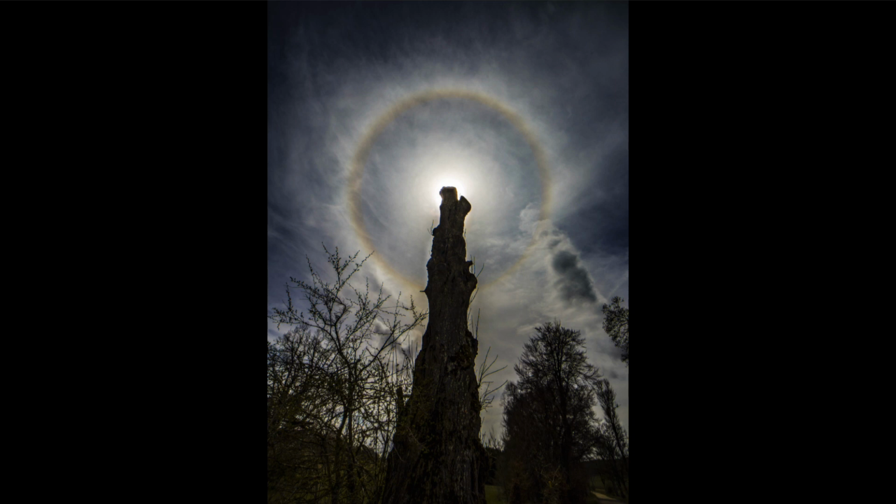Now, that is caused by ice crystals within our own atmosphere. If we had no atmosphere, you would not see this. So an observer on the moon looking at the sun would never see this type of halo around it, because it requires an atmosphere in order for it to be visible. And we can see it here.